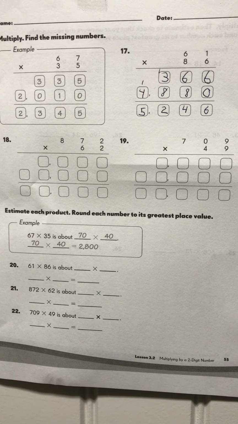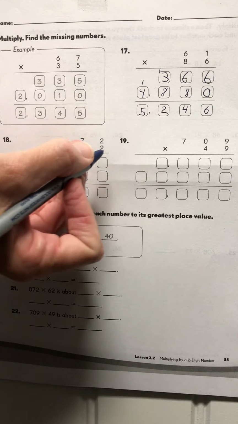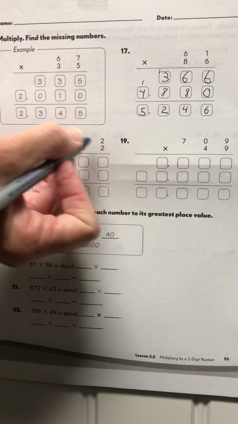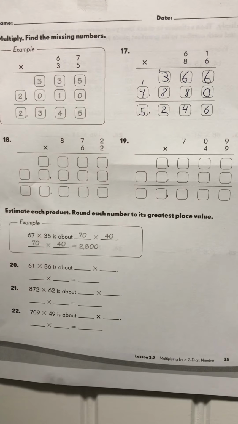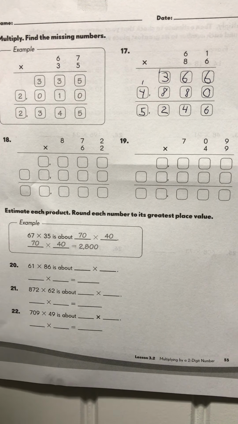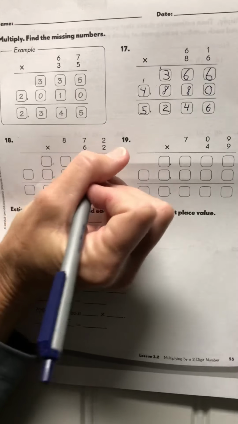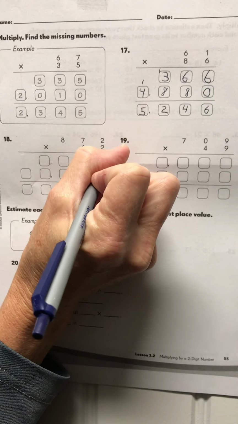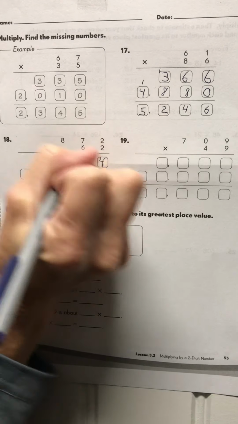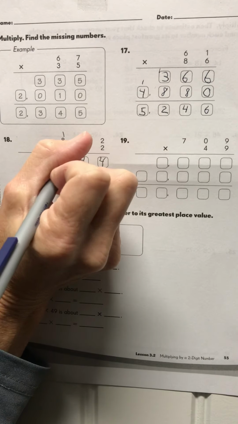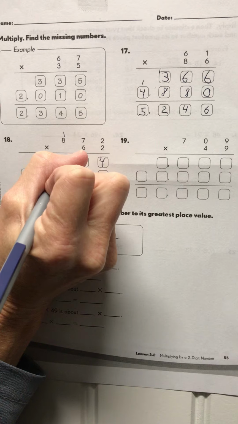Now I'm moving on to number 18. Remember, we are going to multiply all the numbers times 2 first, and then we're going to multiply all the numbers by 6. 6 hasn't shown up yet, so we're just multiplying times 2 right now. So we have 2 times 2 is 4. 7 times 2 is 14. 8 times 2, 16 plus 1 more is 17.